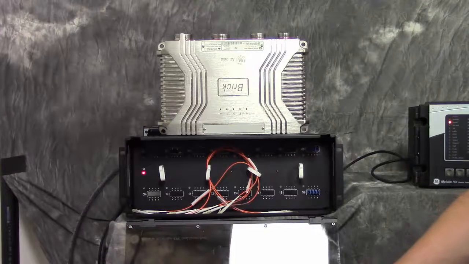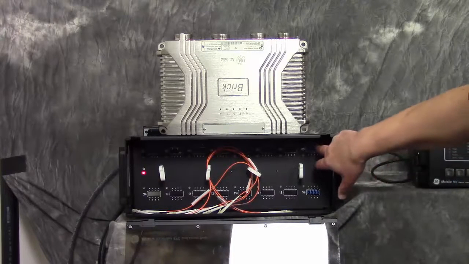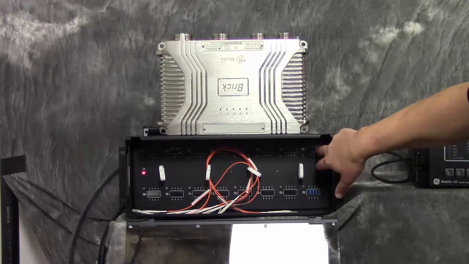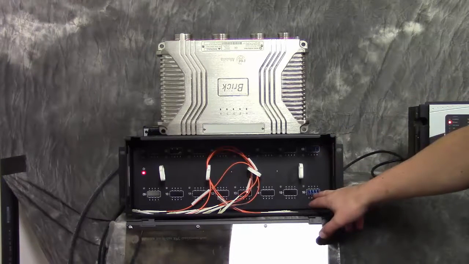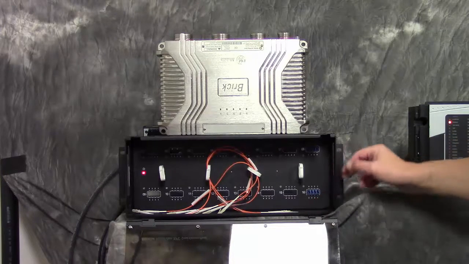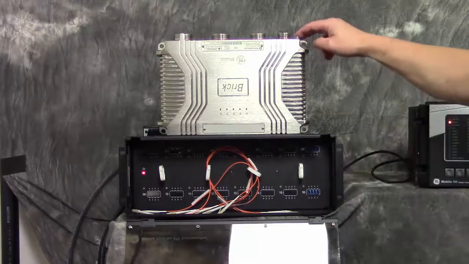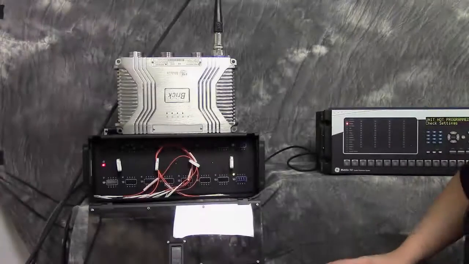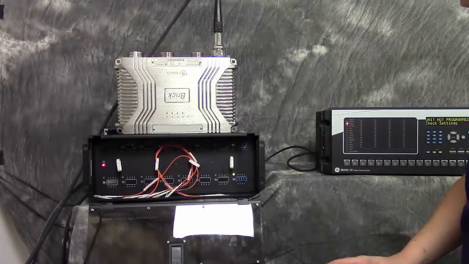Now I'll turn the box around. This is our 2 connections. This one's going between the brick and the cross connect panel. The bottom one is going to the universal relay. The other end of this cable will be going into the brick to power it up. This is where the box is powered up.